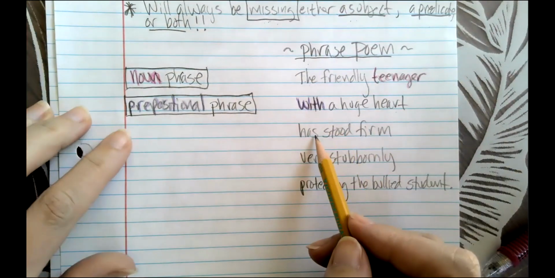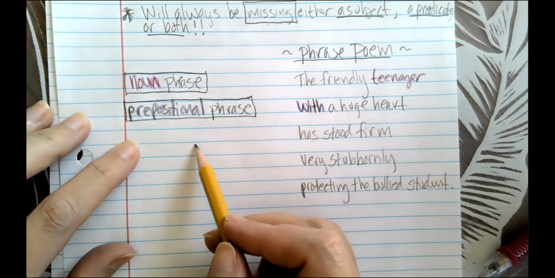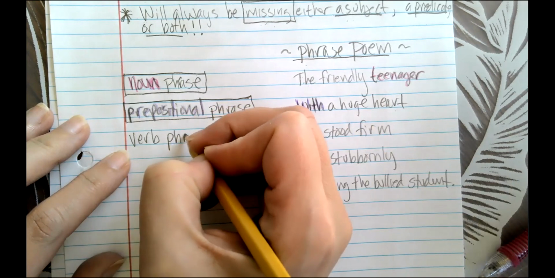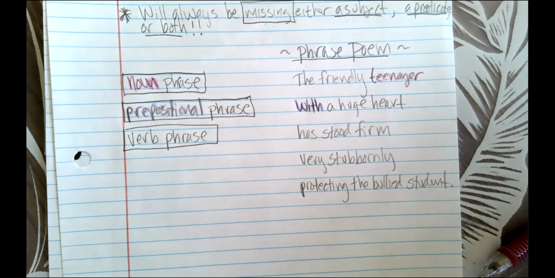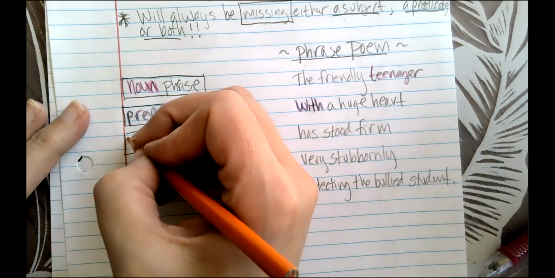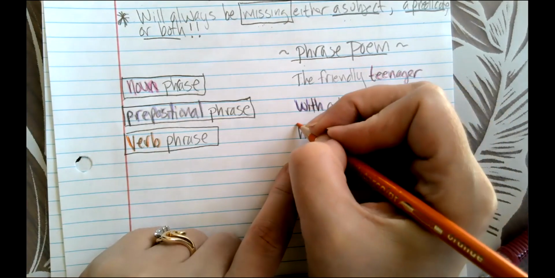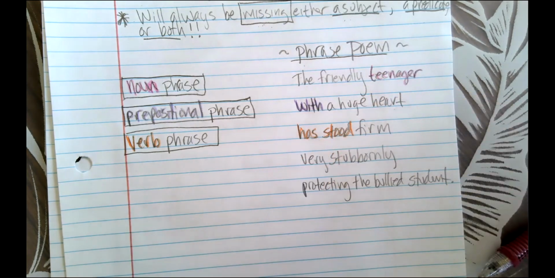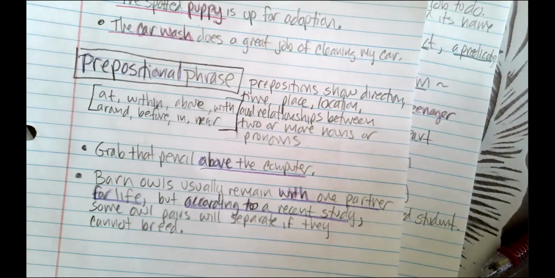All right, now we're going to move down to the phrase has stood firm. This is a verb phrase. We're going to write verb phrase. Okay, and we're going to use orange for this. We're going to go over our word verb in orange, and then has stood is going to be our verb. Right, and then we're going to go ahead and shift to our second paper, and we're going to do a little bit of notes on verb phrases.